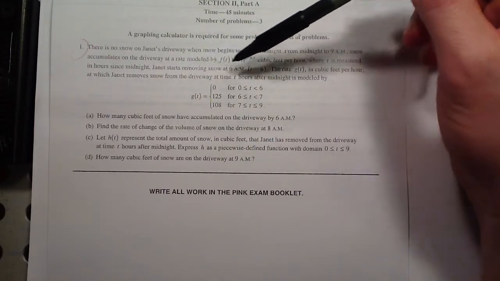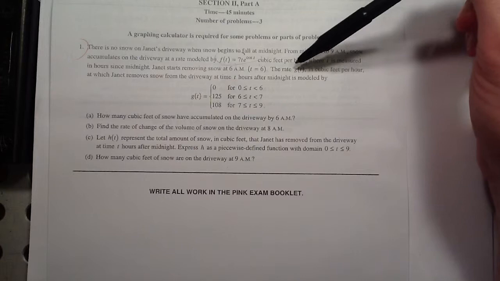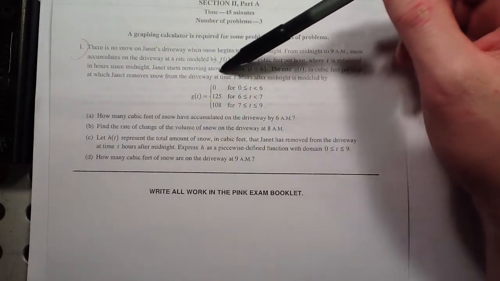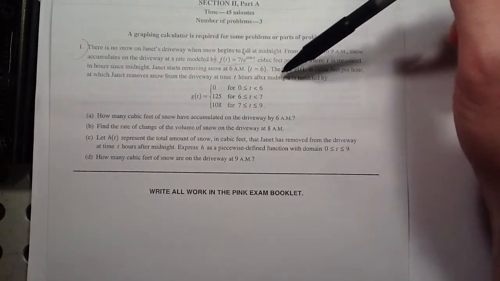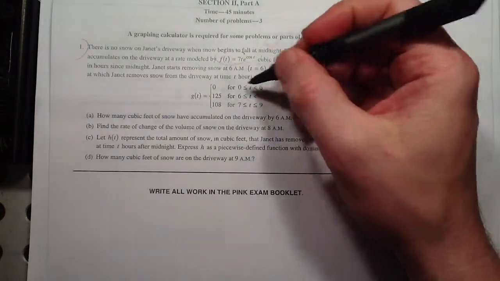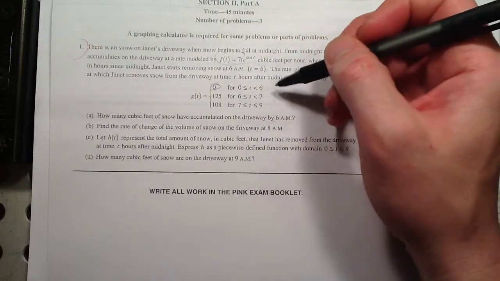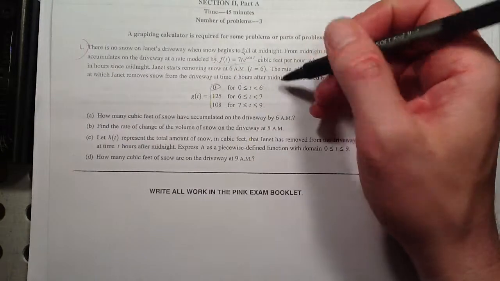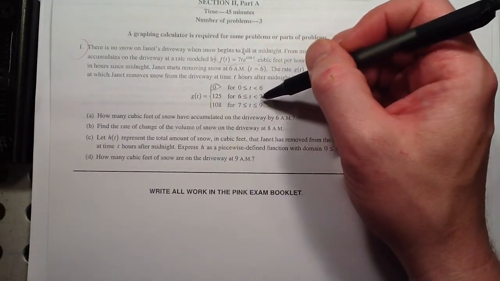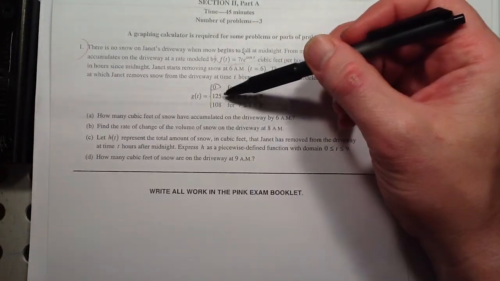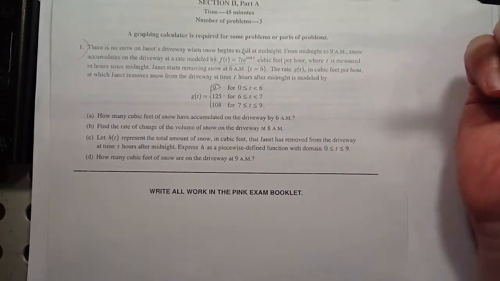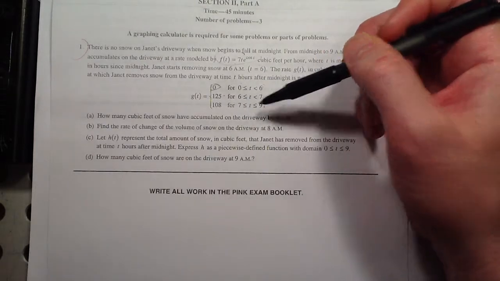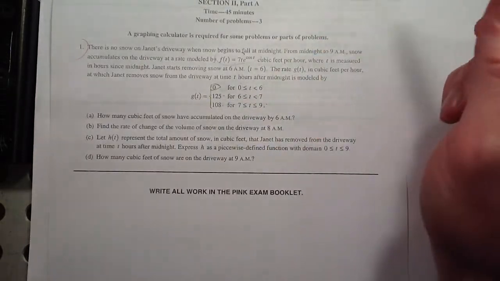So Janet starts removing snow at 6 a.m., and the rate g of t in cubic feet per hour at which Janet removes snow from the driveway at time t after midnight is modeled by this function. So here, from 0 to 6, from midnight until 6 a.m., she's still sleeping, right? So she's not removing snow. And then from 6 to 7, during the first hour, she removes it at 125 cubic feet per hour. And then I guess she gets a little tired. For the next 2 hours, she removes it at that rate.